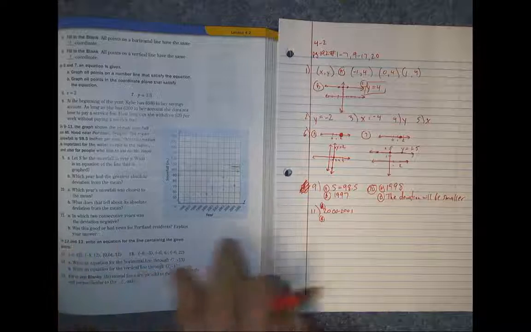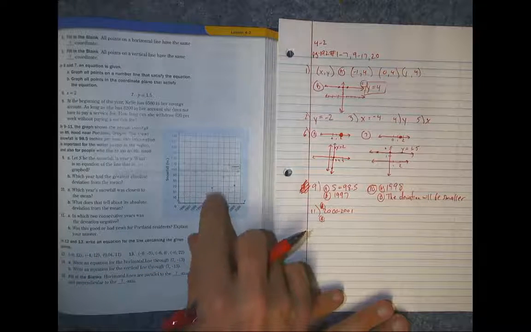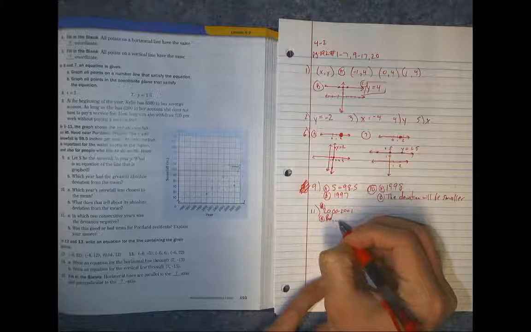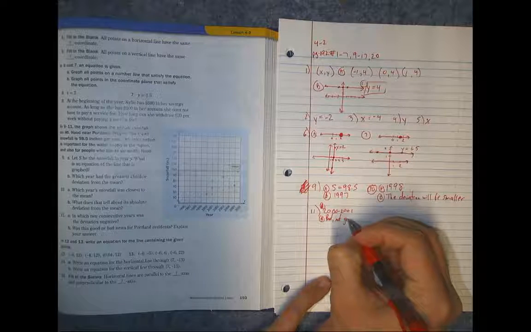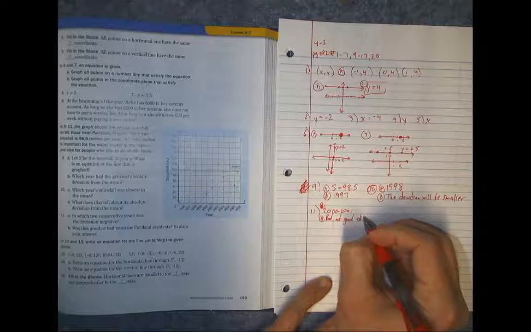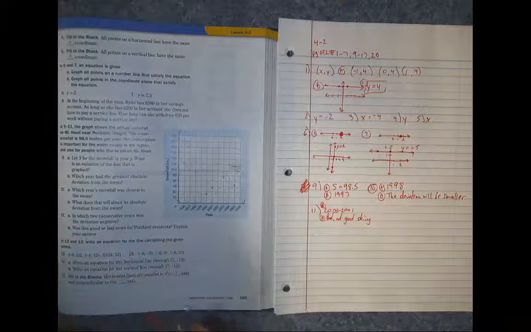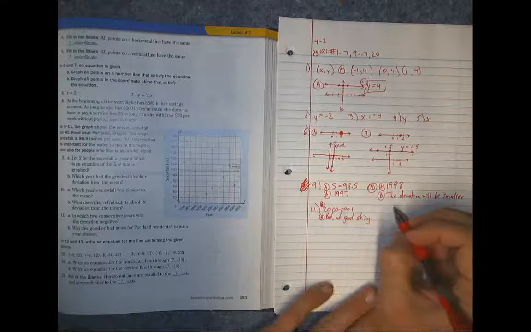Letter B, was this good or bad news? So now they want you to come up with the fact, was this good or bad for people in Portland? And I would say bad. Not good skiing. And you could say something about the water supply. They referred to that as well. Okay, that was 11.